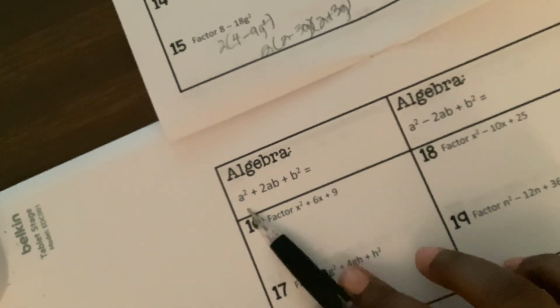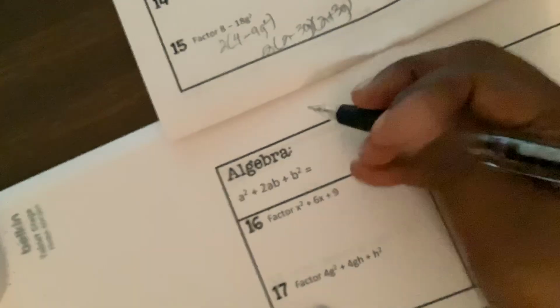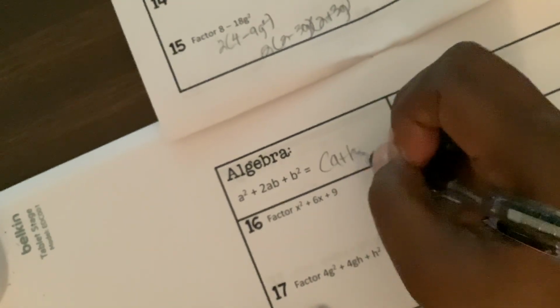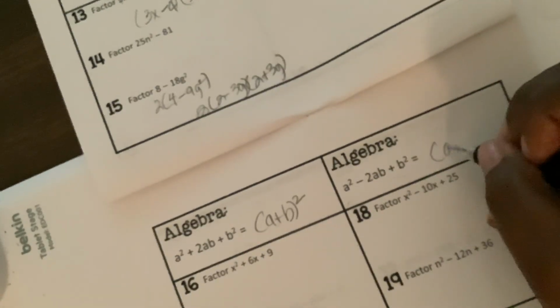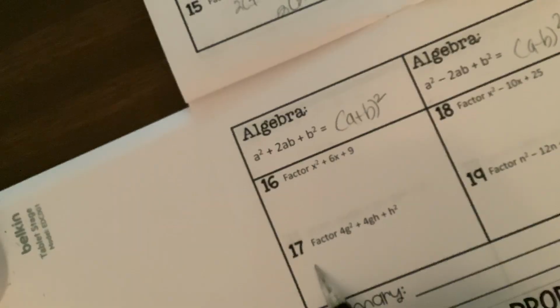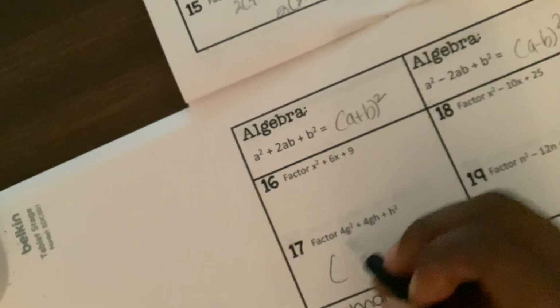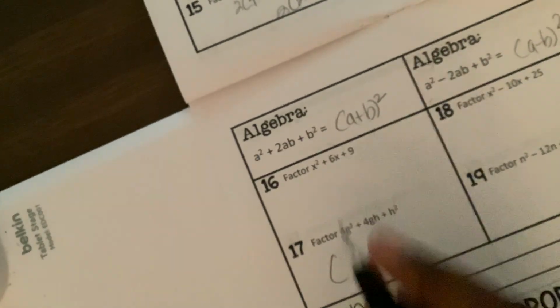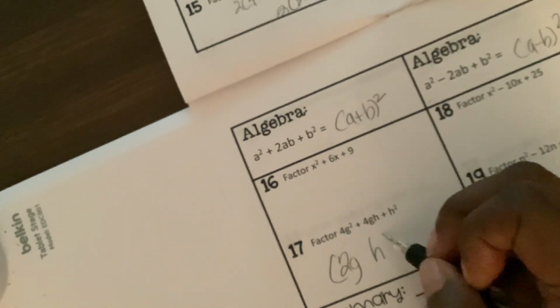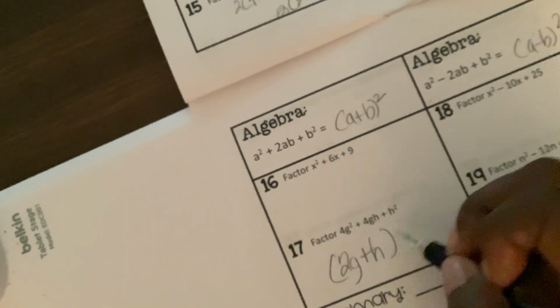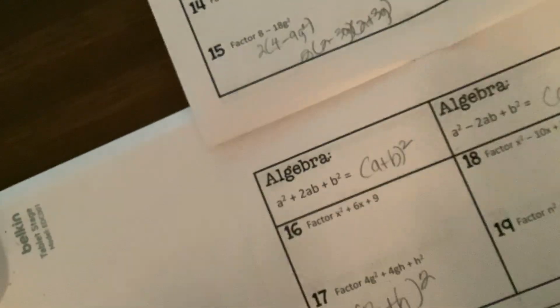So if we have a quadratic in this format, that's just going to be a plus b squared. And this one is going to be a minus b squared. So like in this case for number 17, all I would have to do is factor square root of 4g squared, which is 2g, and square root of h squared is h, plus in that middle. And that's going to be it.